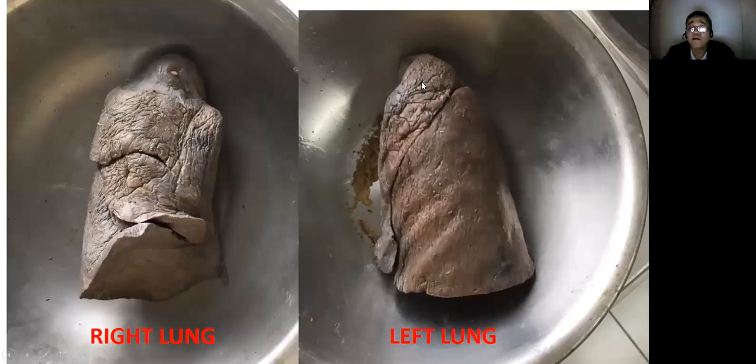This is the left lung removed from the pleural cavity. This is the upper lobe, inferior lobe, oblique fissure. This is the costal surface, or the surface that faces the inner wall of the thoracic cavity.